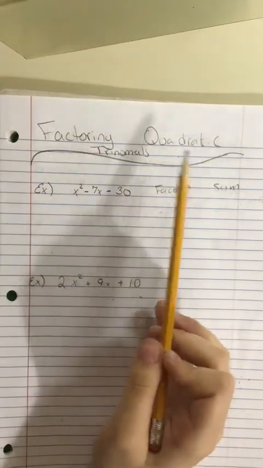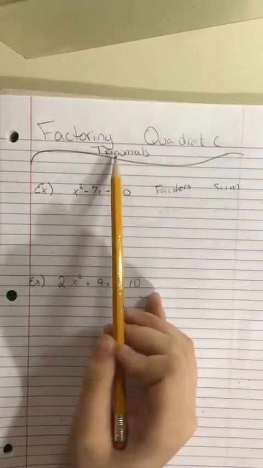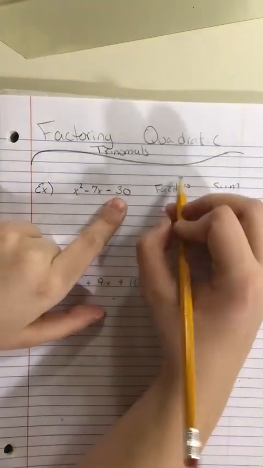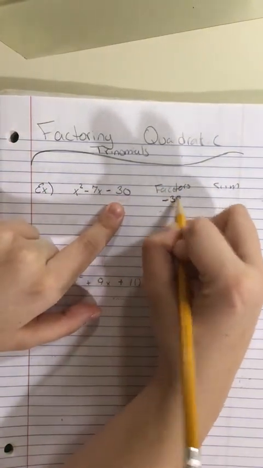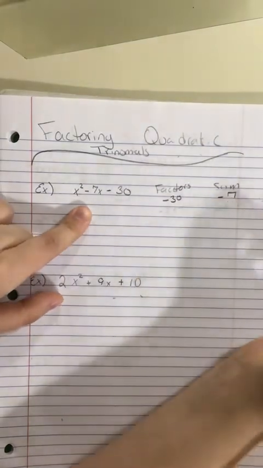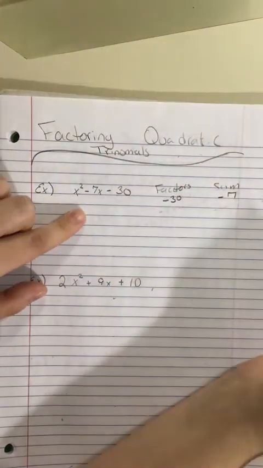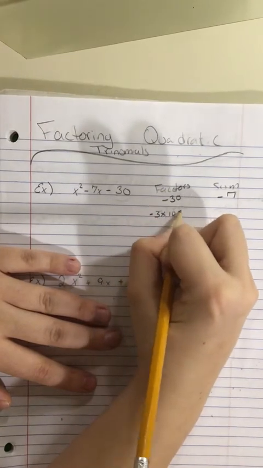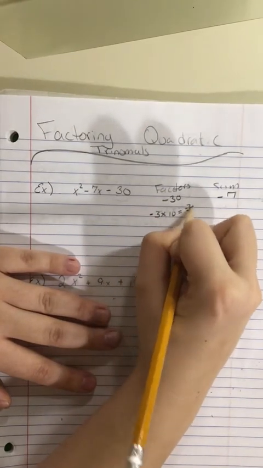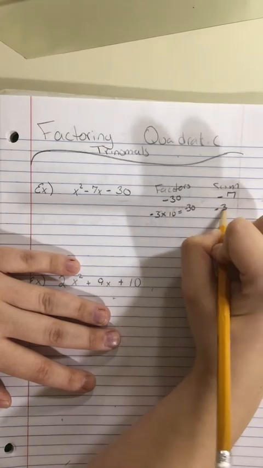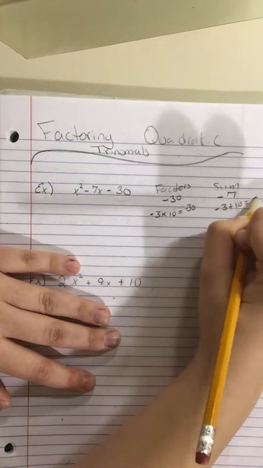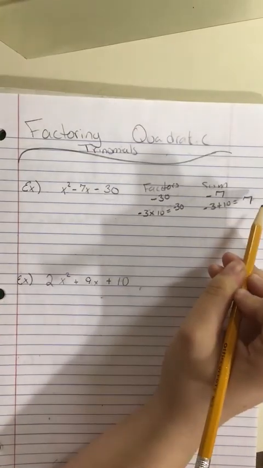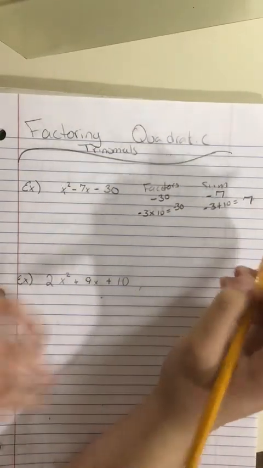Okay, so factoring quadratic trinomials, I'm going to be looking for factors of negative 30 with the sum of negative 7. So I'm going to try negative 3 times 10, that gives me negative 30. Negative 3 plus 10 gives me 7. Well, that's not exactly what I'm looking for. I'm looking for a negative 7.